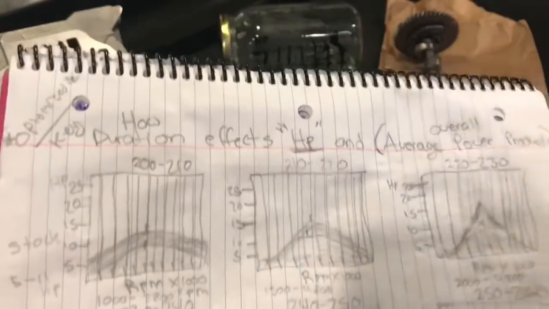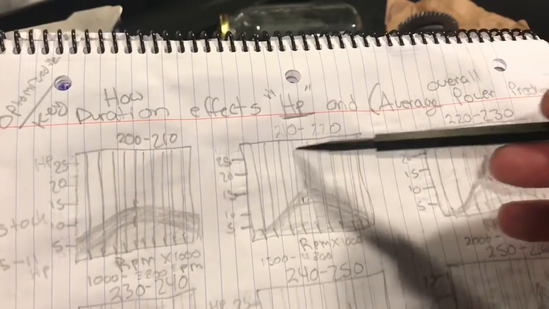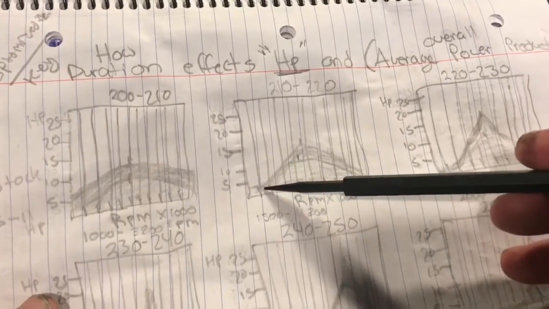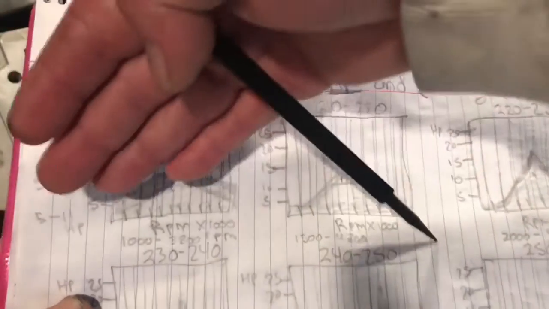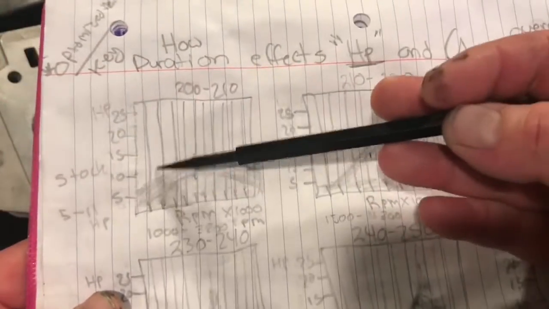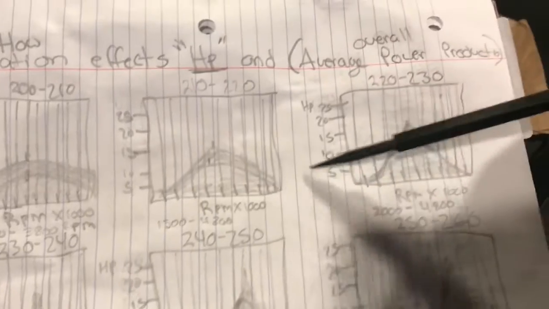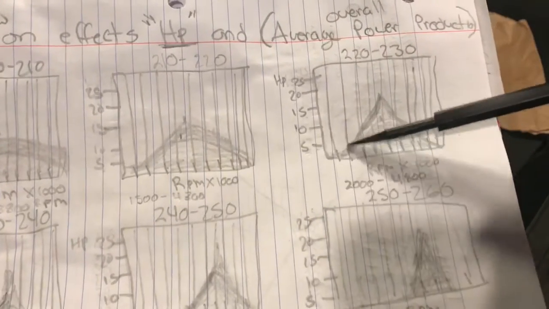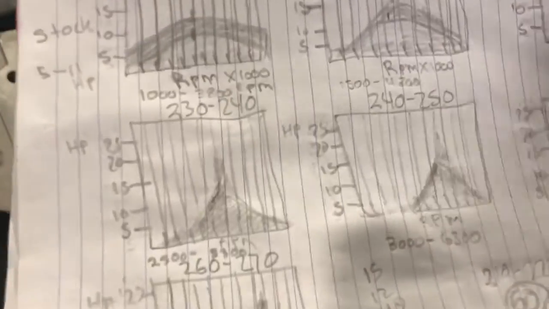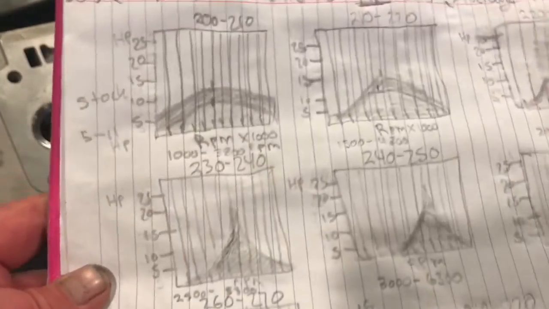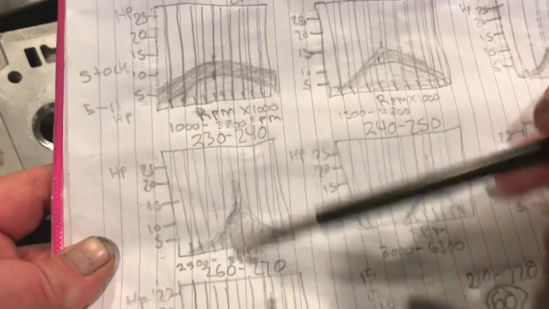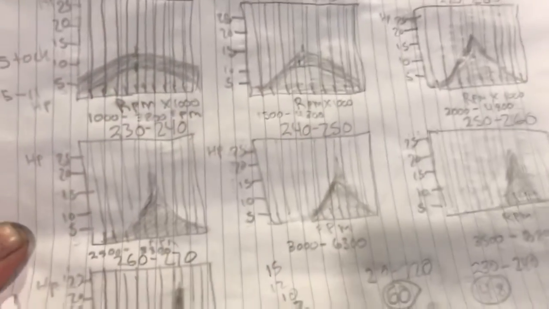Then as we increase duration in camshafts, go to the next size up, 210 to 220, you would start to see almost like a wave pushing forward. The front would start dropping down and the back would start coming up, and you would just start curving. And as you go up in duration, 220, 230, it starts getting more peaky. As this progresses, this effect starts dramatizing. 230, 240. Now remember, this is on a stock engine.